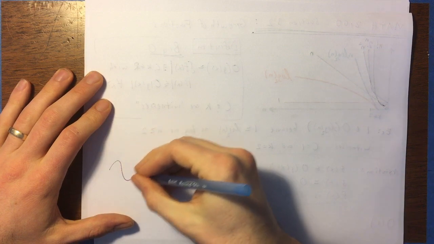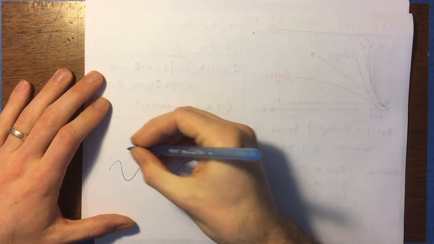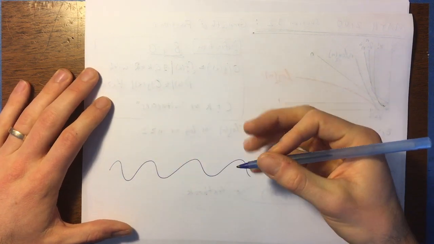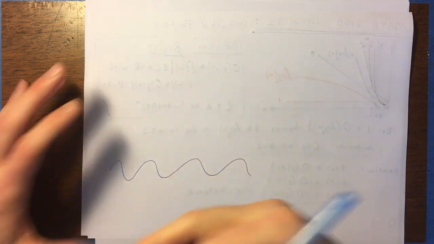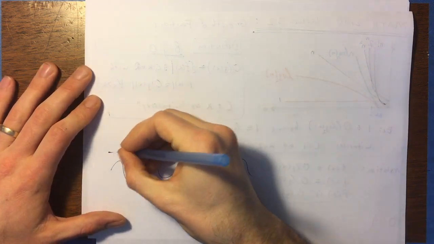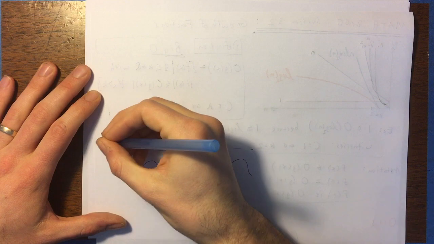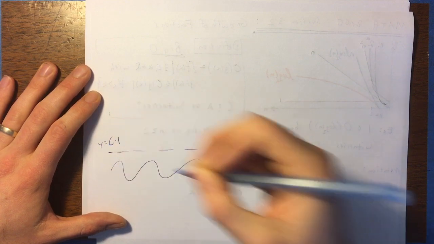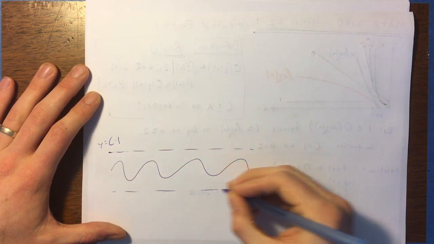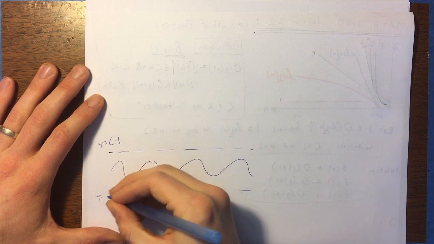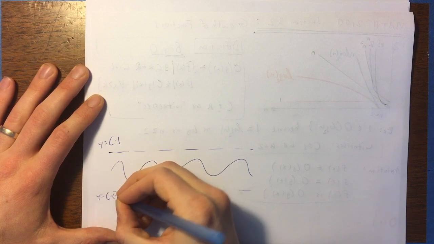Here, sine and cosine wobble around like this, right? And no matter how big sine or cosine is, even if it's like 2 sine or 10 times sine or cosine, you could still put a constant up here, y equals c times 1, and also down here, y equals c times negative 1.